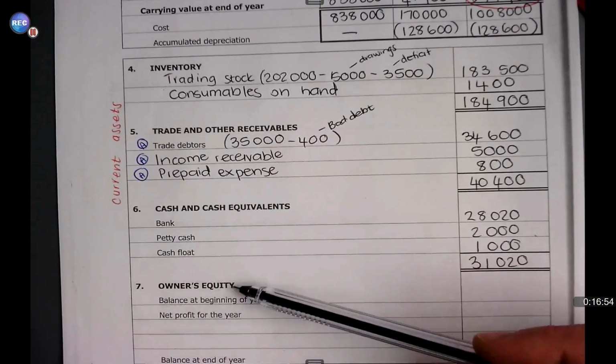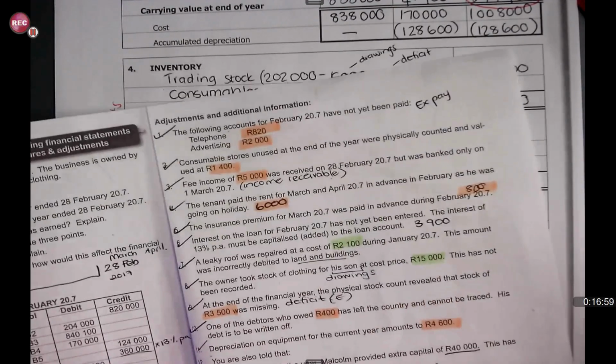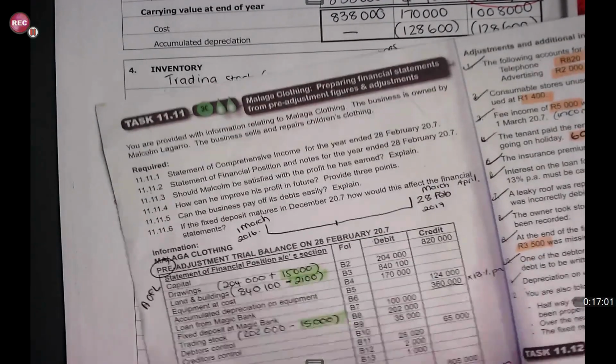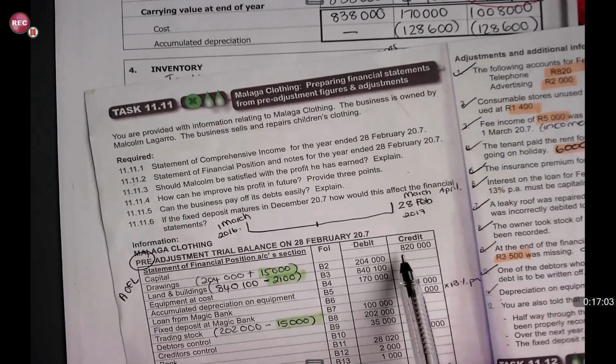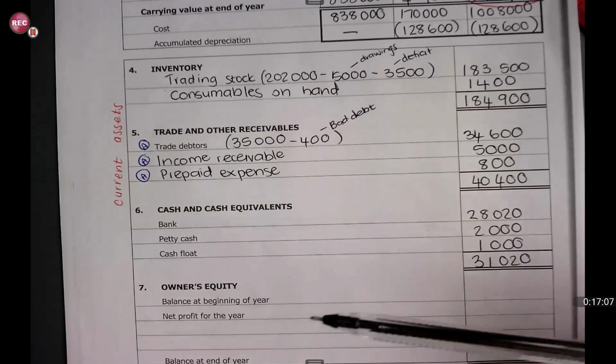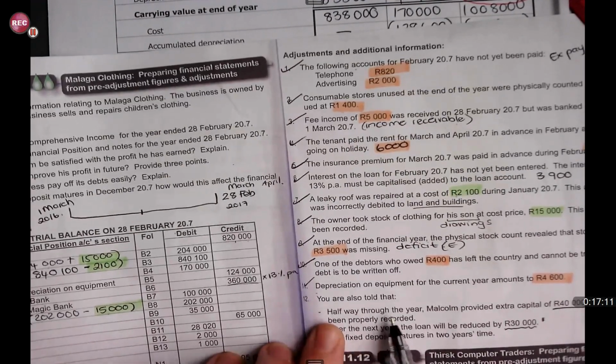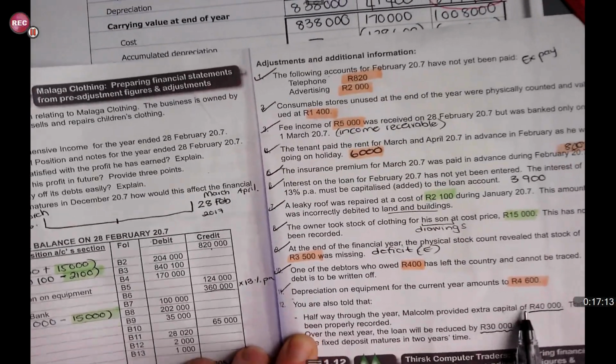When we're looking at owner's equity and the balance at the beginning of the year, we need to look at your capital. What they're saying is at the end of the financial year, it was 820,000 Rand. We need to know what it was at the beginning of the year. Is it the same? It says halfway through the year, Malcolm provided extra capital of 40,000 Rand.